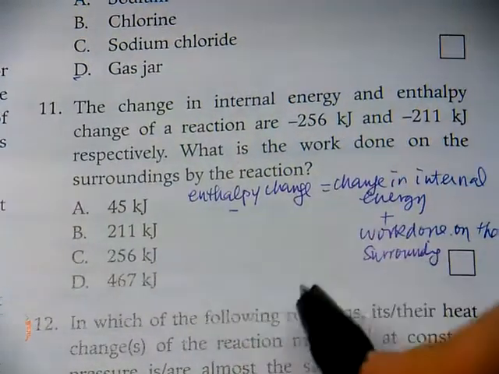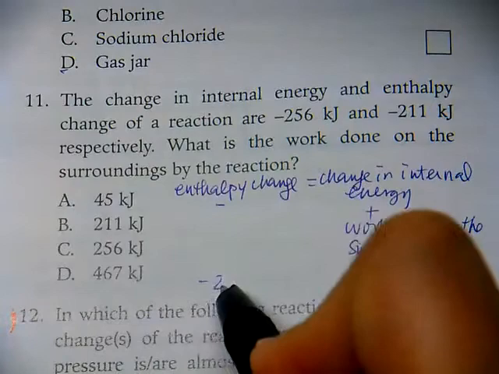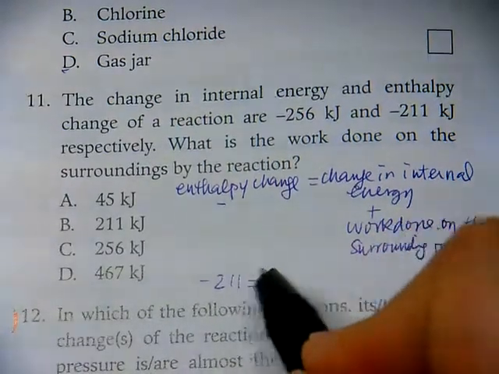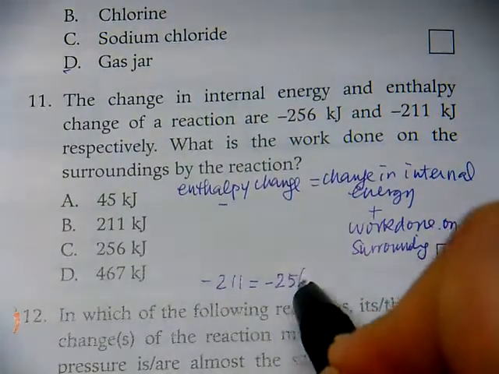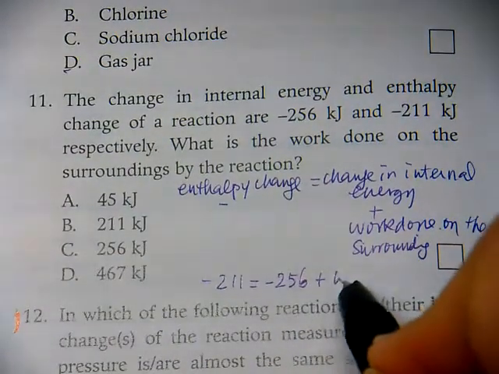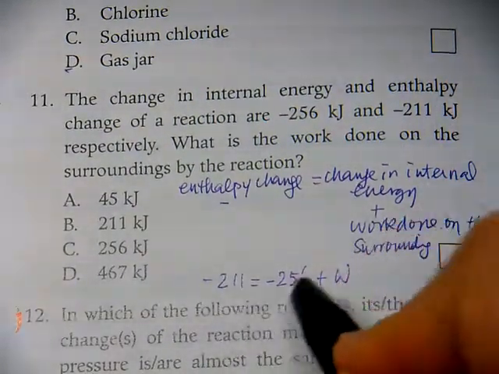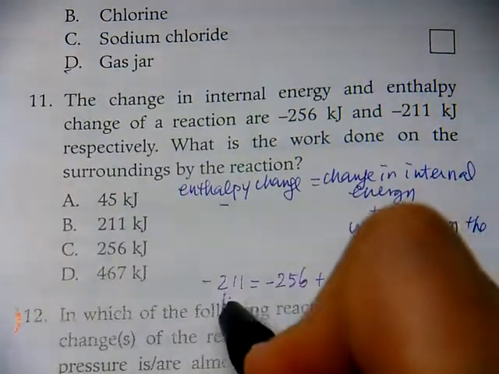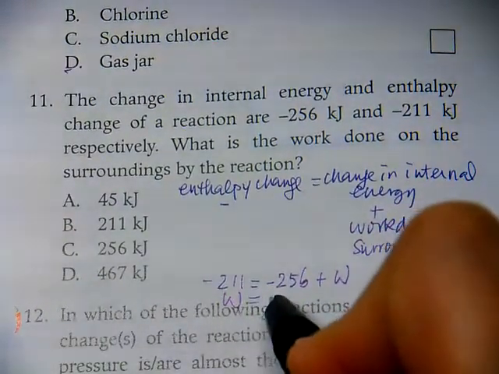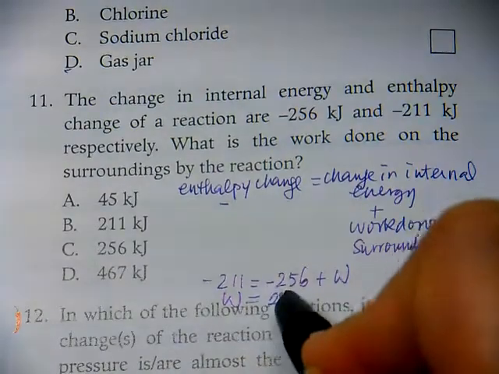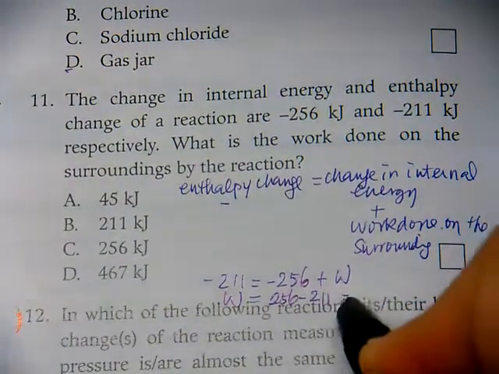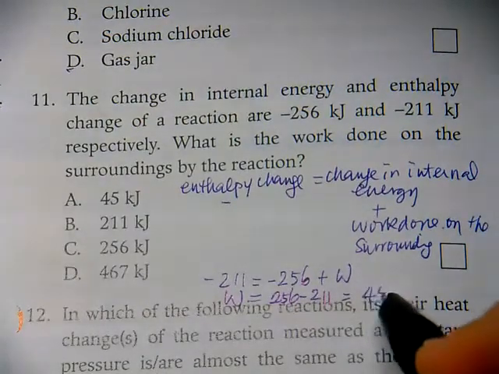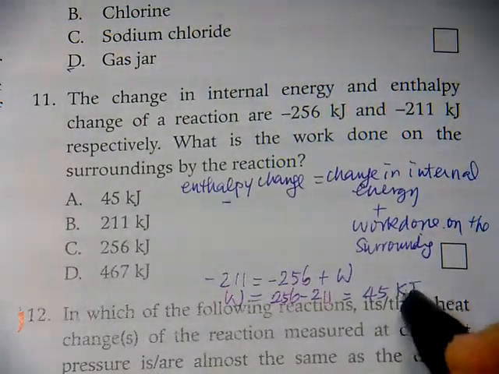So put the data into the equation. Negative 211 is equal to negative 256 plus work done, W. I use capital letter W. W therefore is equal to 256 minus 211, which is 45 kilojoules.